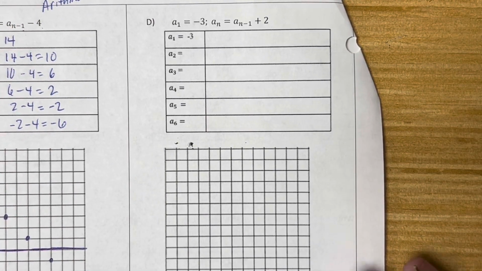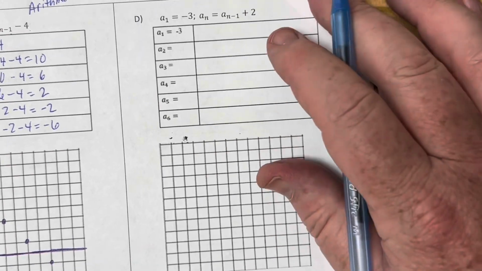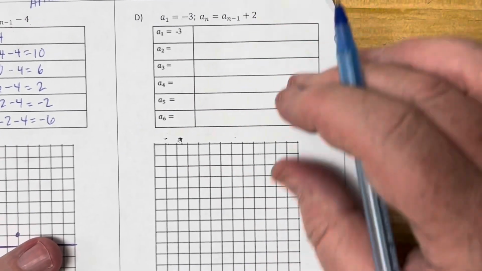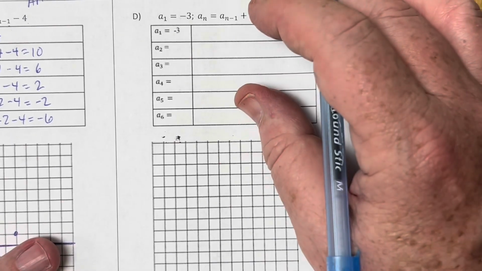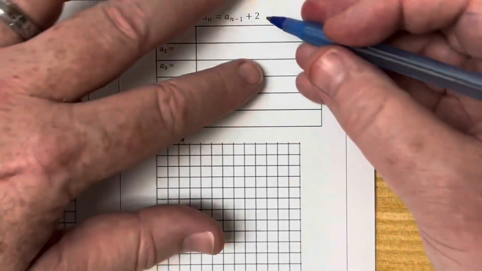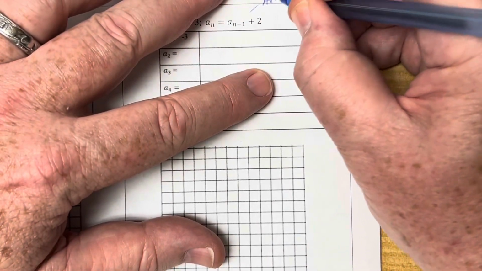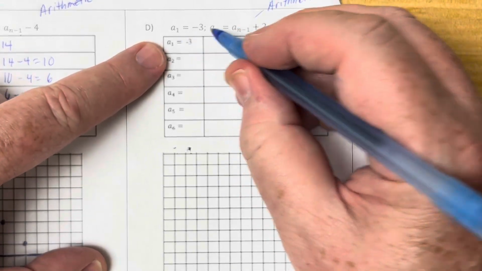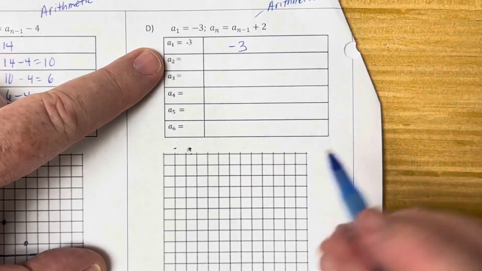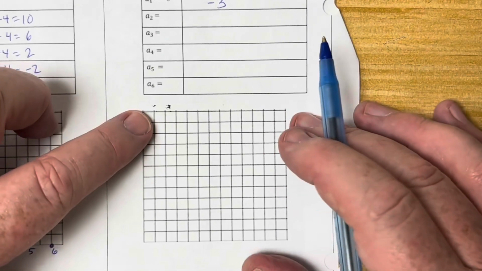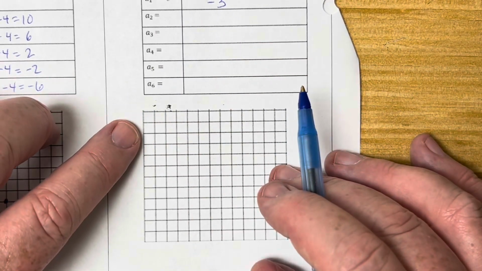All right, D, why don't you pause the video here and give D a shot, and then come back, fill out the table, fill out your graph, and then come back and check. You can see that it's the previous term plus 2. So I will tell you that this is arithmetic. All right, our first term is -3, and then you're adding 2. So complete that table and then sketch out your graph.